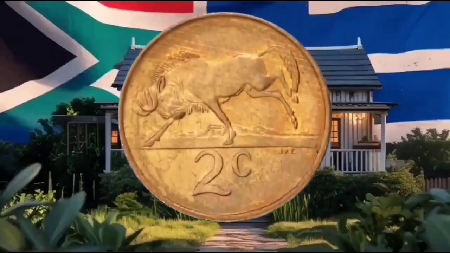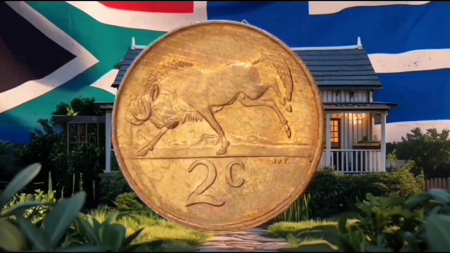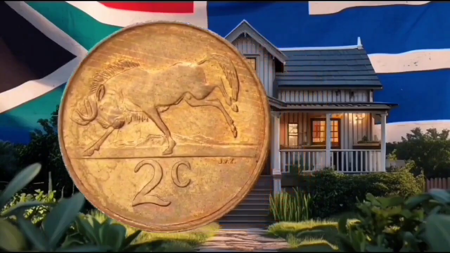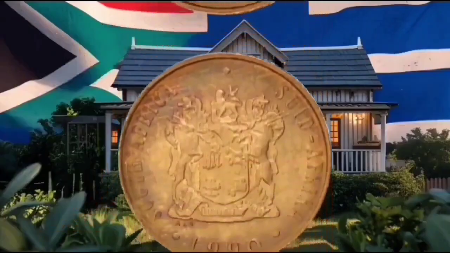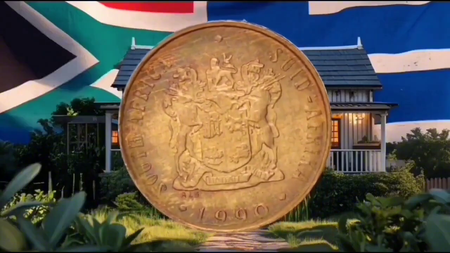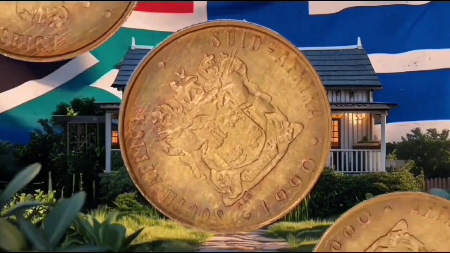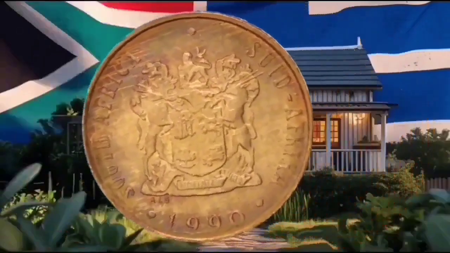One of the most intriguing things about the 1992 cent coin is that it's not particularly rare in circulation, but certain conditions can make it extremely valuable. A coin that is uncirculated or in mint state condition can be worth significantly more than its face value. Collectors especially prize coins with no scratches, dents, or discoloration.